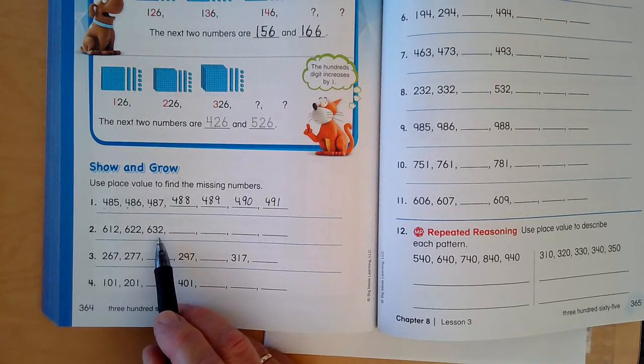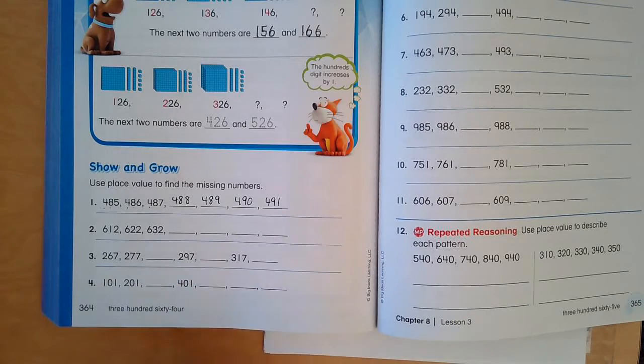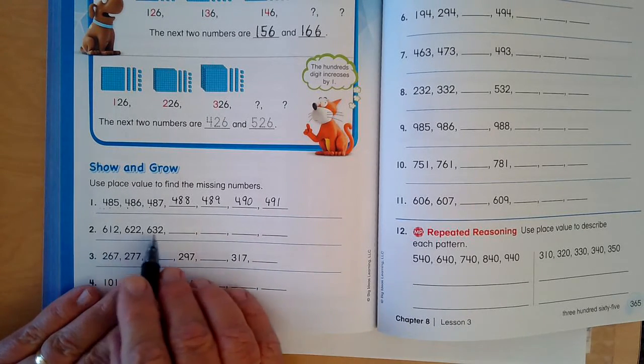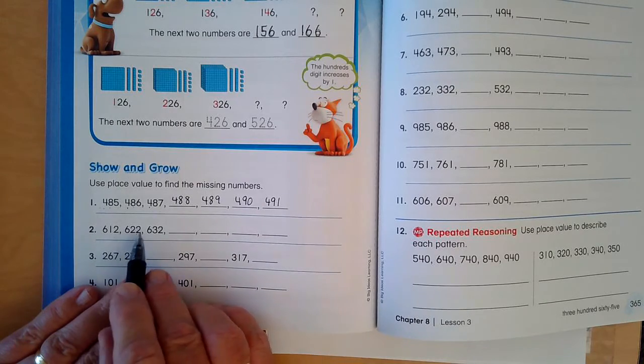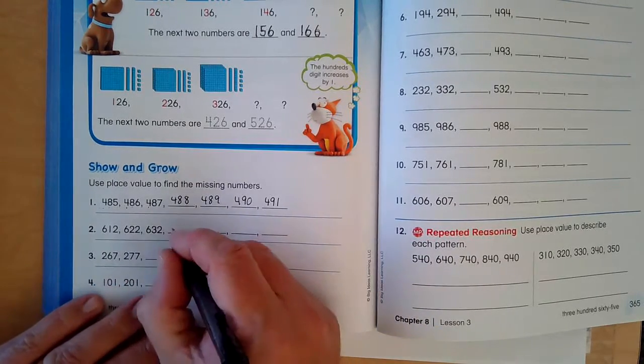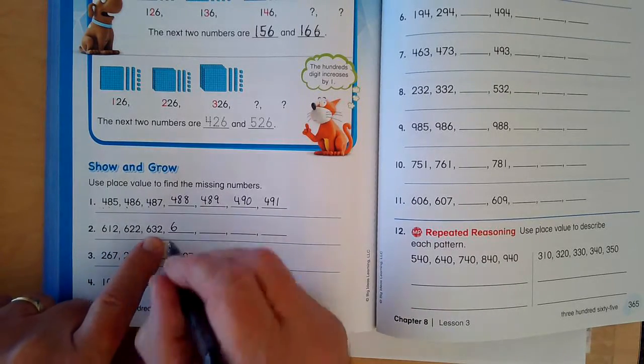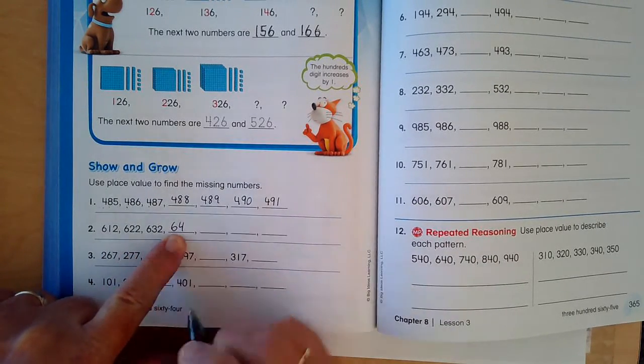622, 632. Let's keep going. My hundreds stay the same. My ones stay the same. My tens keep getting higher. So I have 600, not 1, 2, 3. I have one more set of 10.